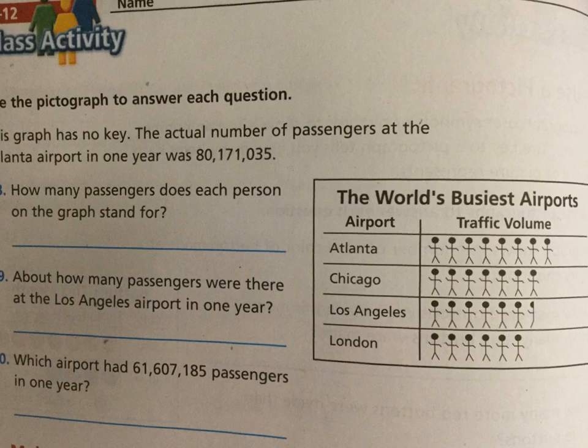If the Atlanta actual number is 80,171,035 passengers, and there are 8 people for Atlanta, how much does each passenger stand for? One person on the pictograph stands for what? That would be 1 for every 10 million passengers.